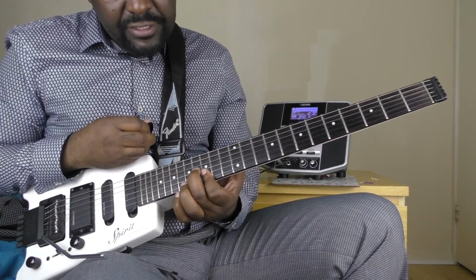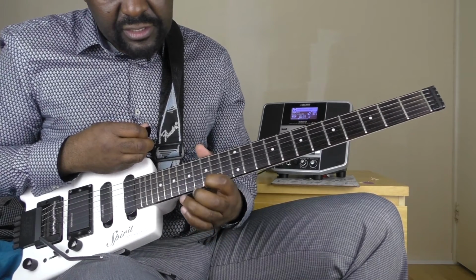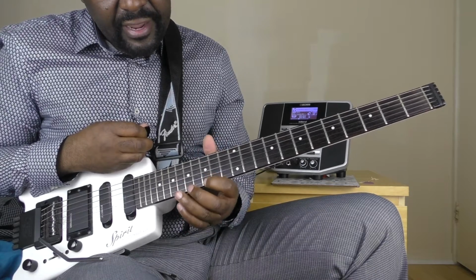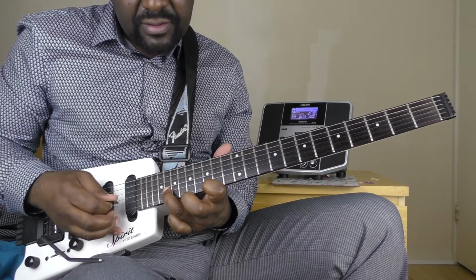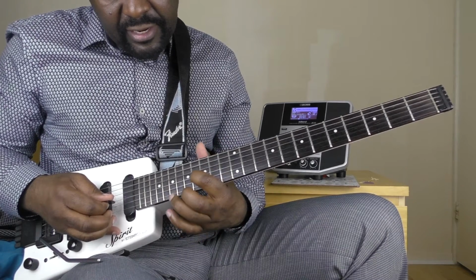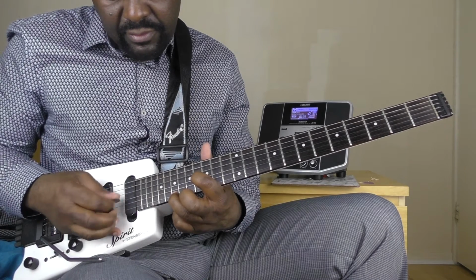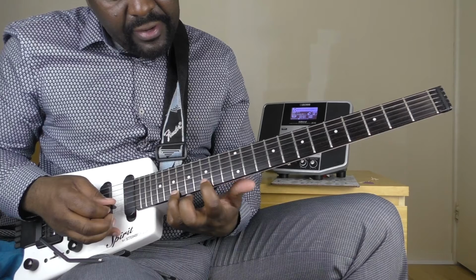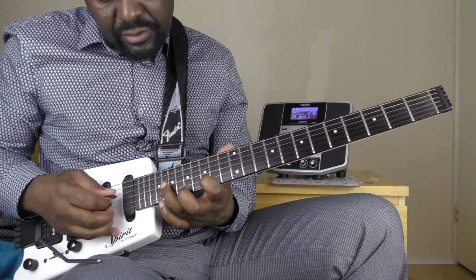Now you can invert it further. From here, hold this G and then take a unison to there. Okay, this 3rd, take an octave, and this 5th here, take a unison.